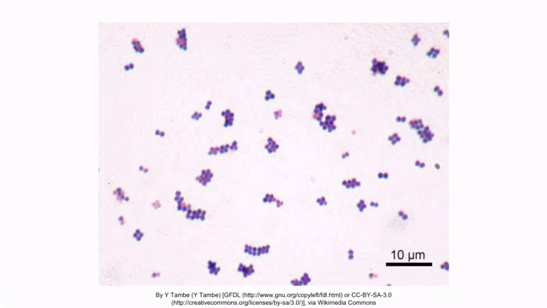First off, notice that the organism stains purple, which is why it's a gram-positive organism. And second, notice that the bacteria are circular or cocci-shaped, and that they form little clusters or groups. This type of morphology is unique to Staphylococci.